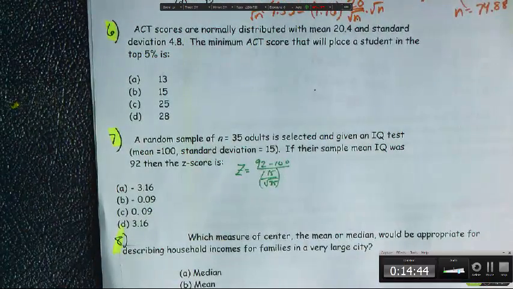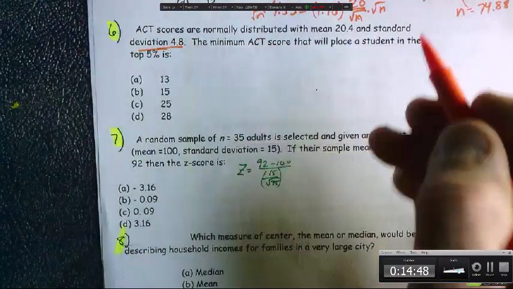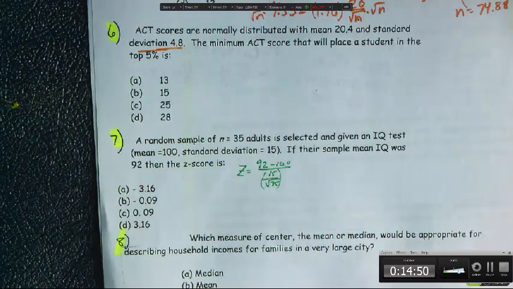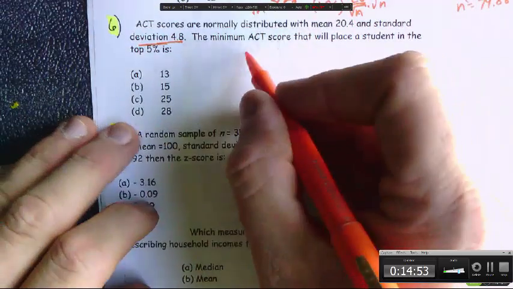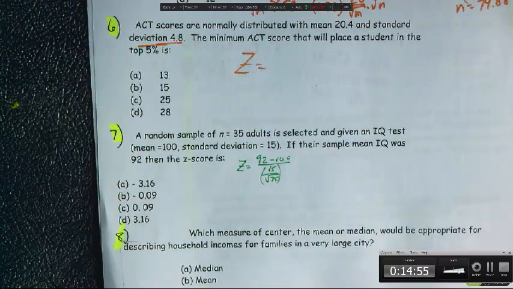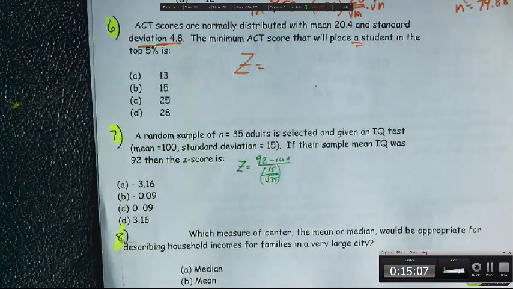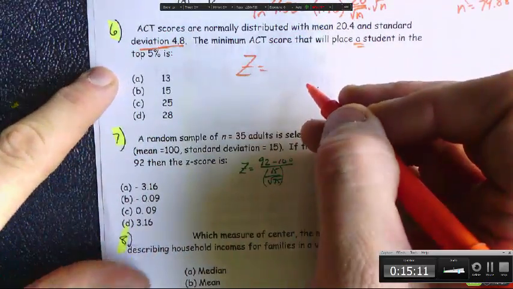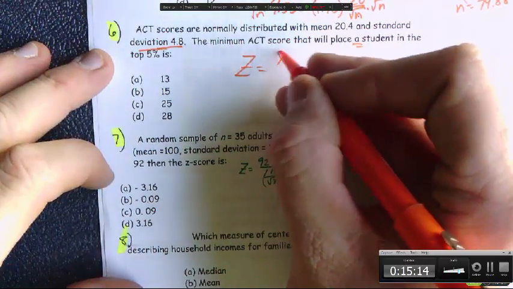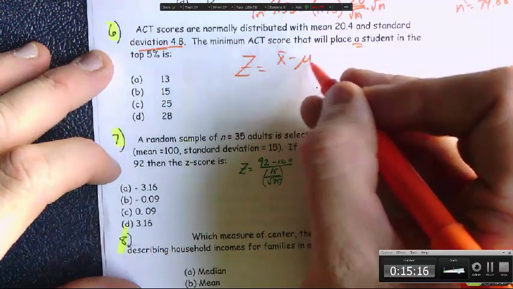Number 6. ACT scores are normally distributed with a mean of 24 and a standard deviation of 4.8. Normally distributed, with a standard deviation, tells you we're going to use the Z-score formula. The minimum ACT score, so it's asking for a raw data point. It's asking for a raw score that is needed to place a student in the top 5%. So we're talking about a sample size of 1. We can apply this formula.